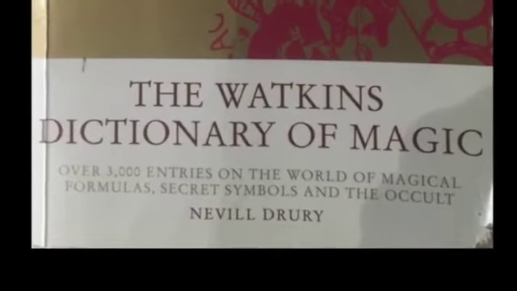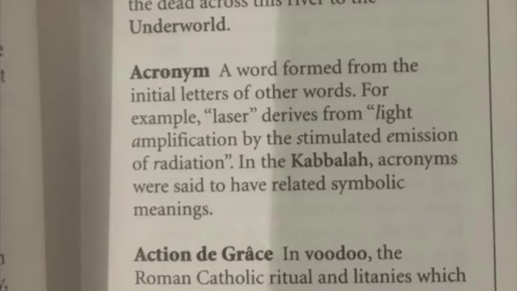Yeah, so all these words are magic. Yeah, I won't flick through them. I just want to look at the word acronym. Now, within the Watkins Dictionary of Magic, the word acronym, let's read that for a second. A word formed from the initial letters of other words. For example, this is what I tried to explain just a minute ago. Look at what they've done here.